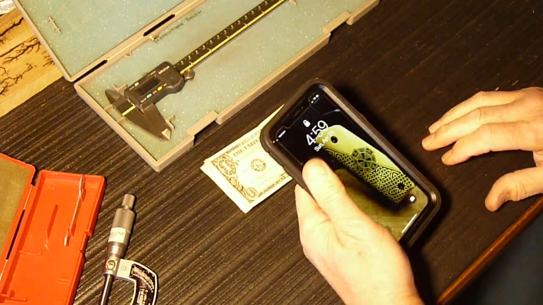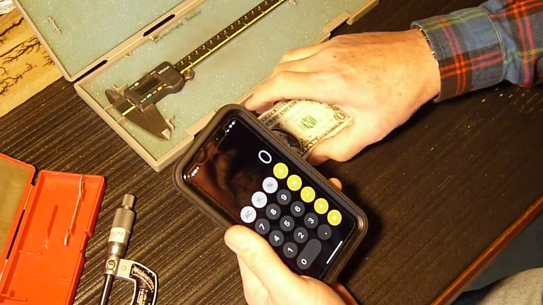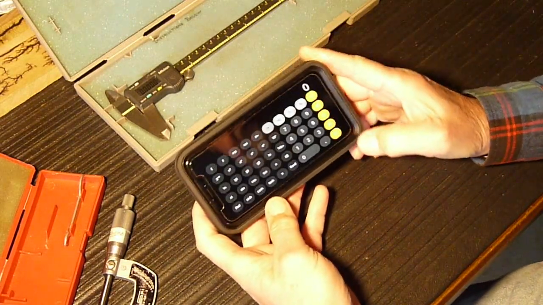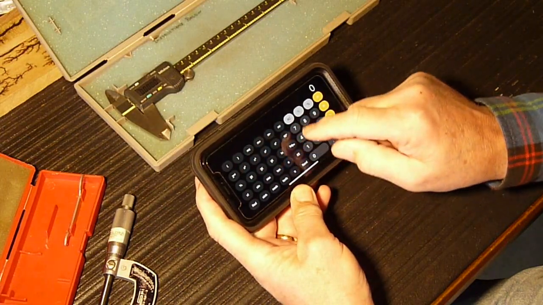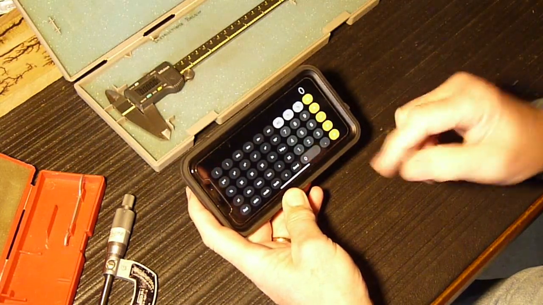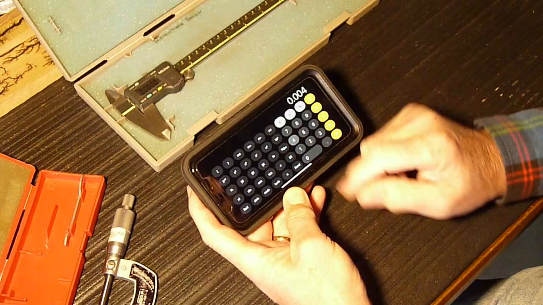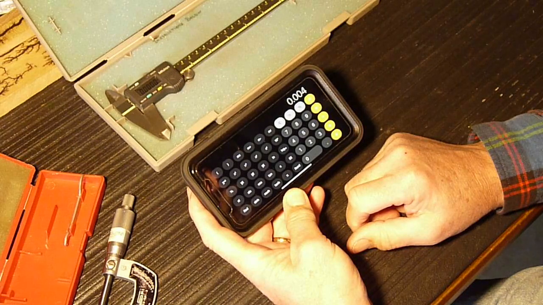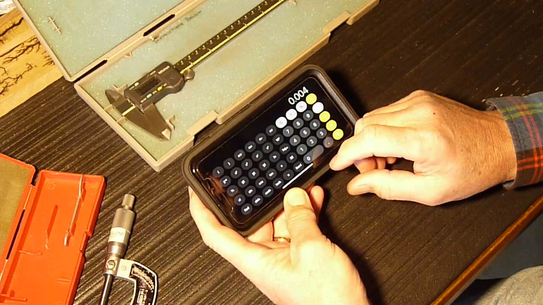So now we need to do a calculation here. But this isn't going to work. We need some more decimal places. So let's clear memory, all clear. So we got the scientific calculator out here. So we start with the 0.004, right? So what do we want to do with that? We want to multiply that by 1 trillion.